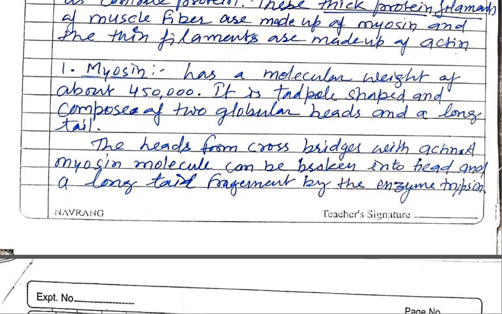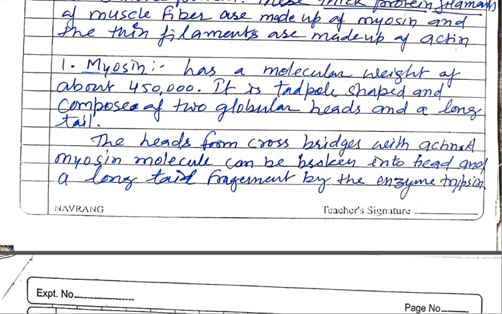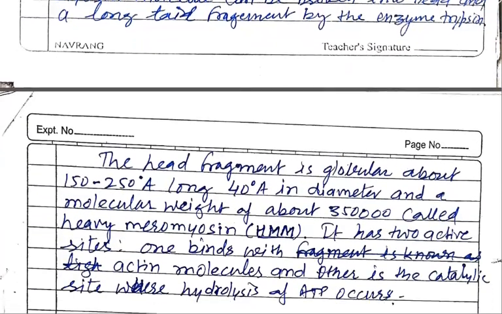The heads form cross bridges with actin, and a myosin molecule can be broken into head and long tail fragments by the enzyme trypsin.